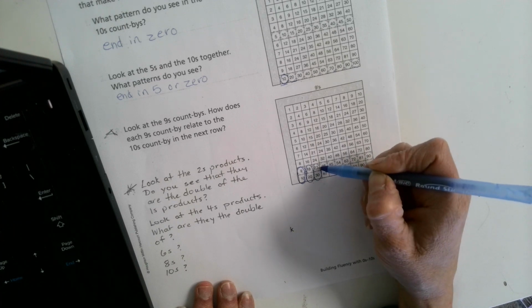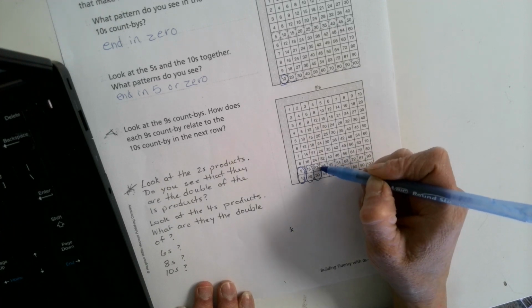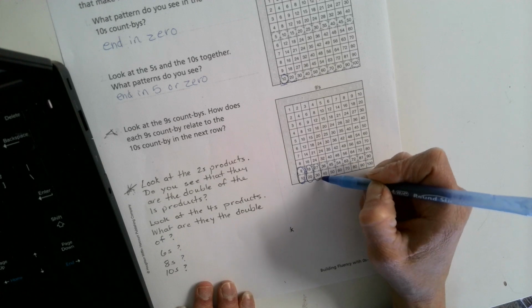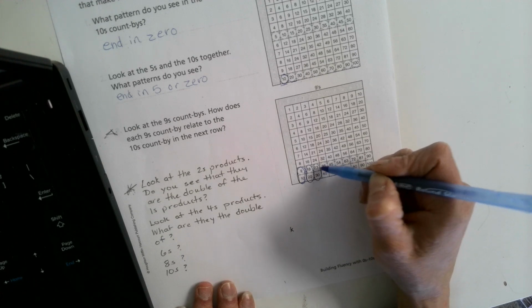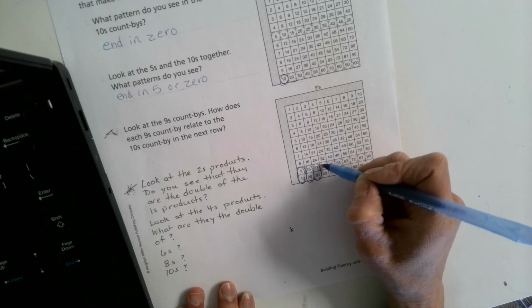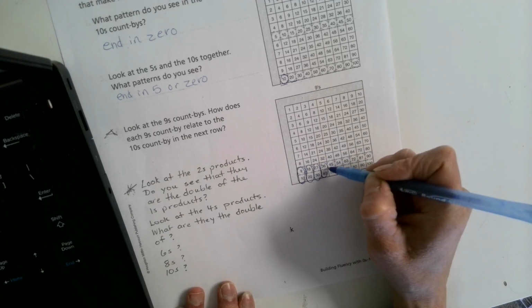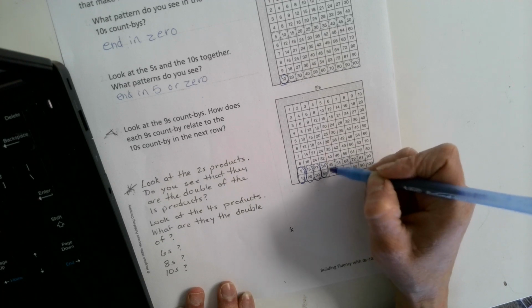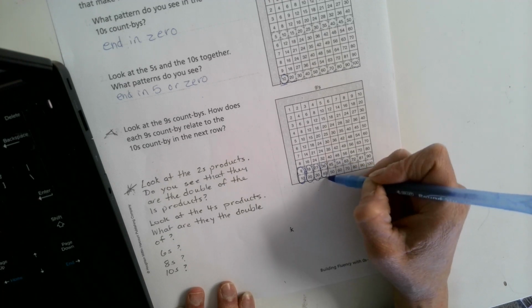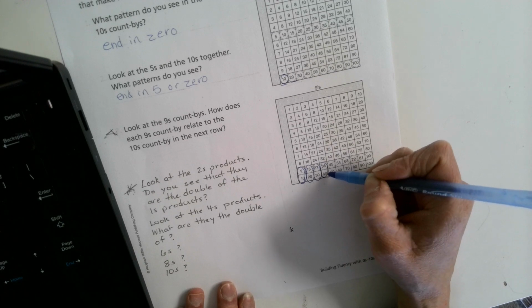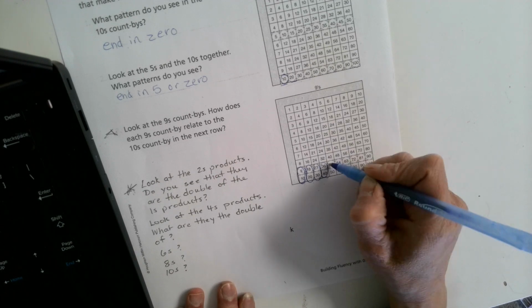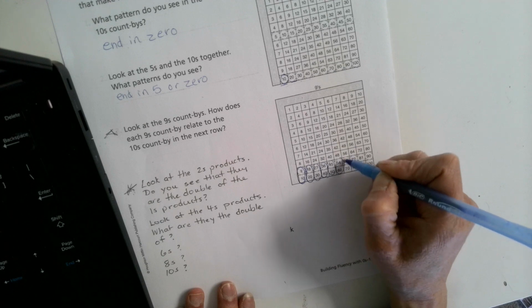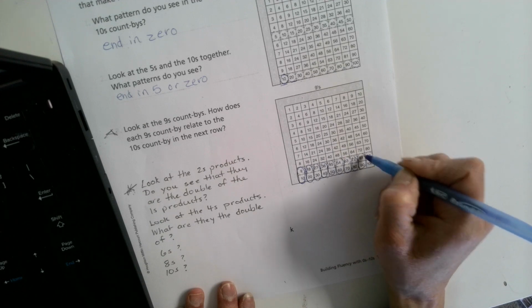Looking at the third one, 3 times 9 is 27. 3 times 10 is 30. That's a difference of 3 with the products. When you do 4 times 9 is 36, and 4 times 10 is 40, that's a difference of 4 between the products of the 9s and the 10s. So it's like 40 minus 4 is 36. And you will see it continues down the road. That's a pretty cool pattern.